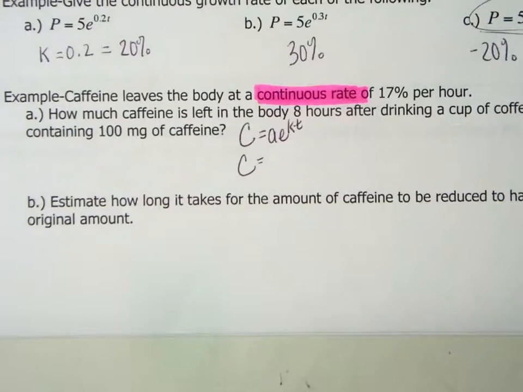So what do we know that we can substitute in here for this specific model? Hallie, it's been 8 hours of time. Not yet. Don't use the 8 hours yet. I just want the general model. 17%.